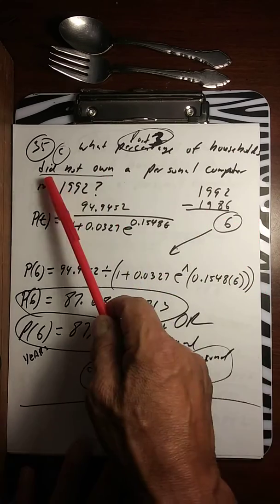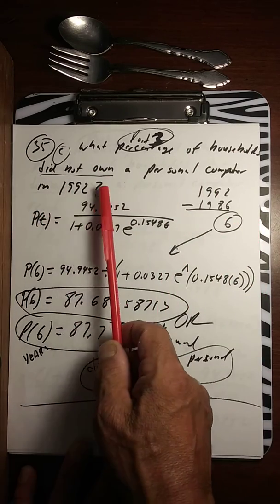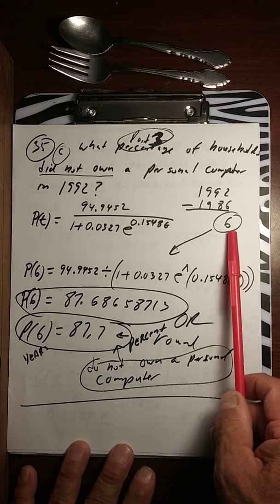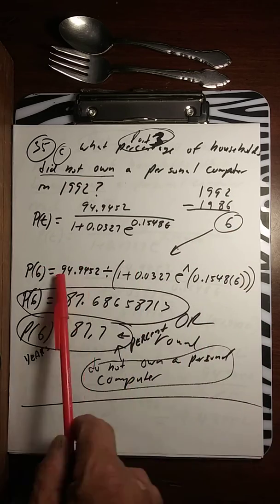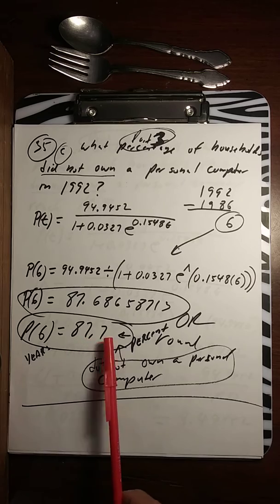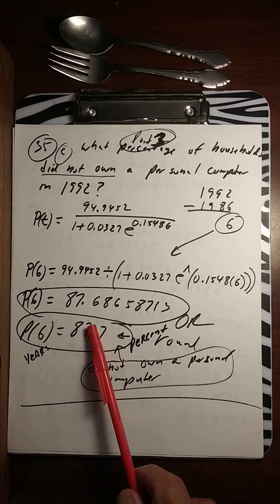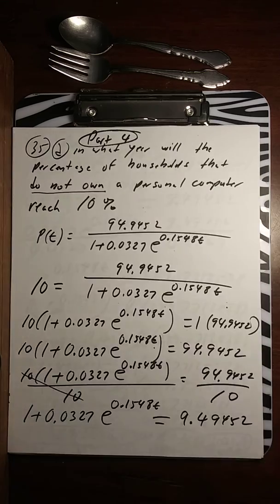What percentage of households did not own a personal computer in 1992? Well, in 1992, subtract those two numbers, 6 years. So P of 6 is that number right there, which is 87.7. Did not own a computer. How many? 87.7% did not.